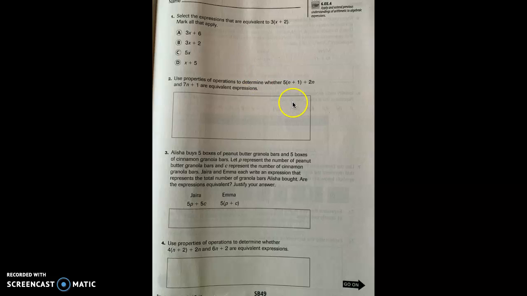Question number 2. We have 5 times n plus 1 plus 2n. And they want to know if that is equivalent to 7n plus 1. Well, the first thing you need to do is use the distributive property to simplify this. Take 5 times n and 5 times 1, and then rewrite it: 5n plus 5 plus 2n. Then combine like terms and see if it's equivalent to 7n plus 1.